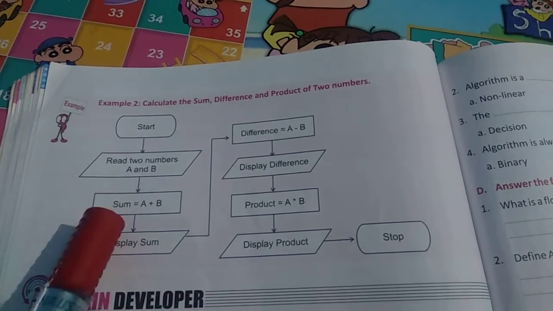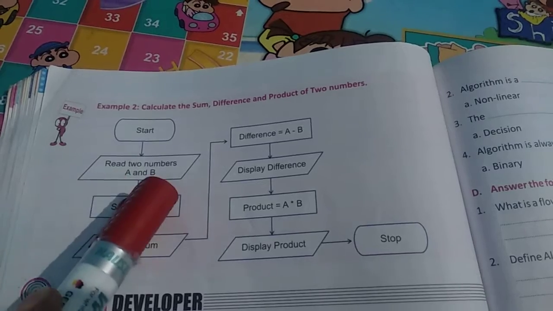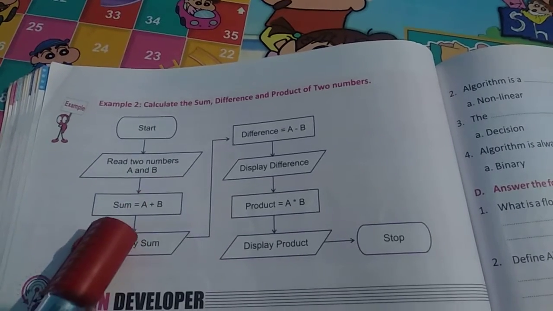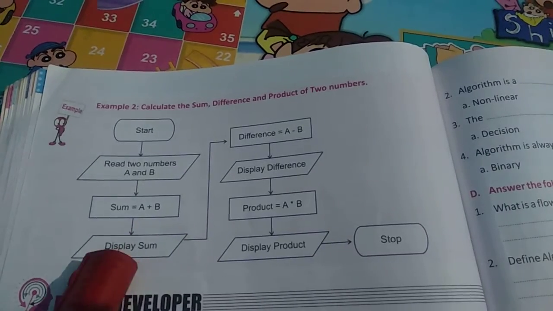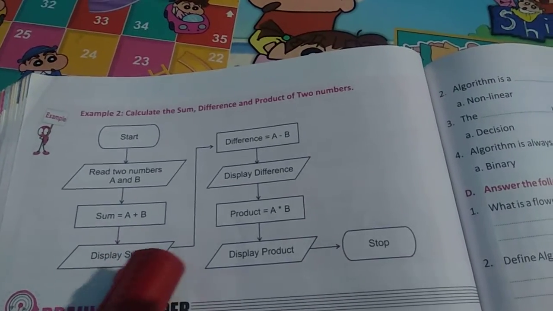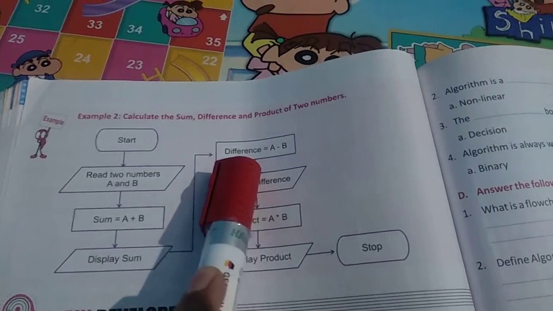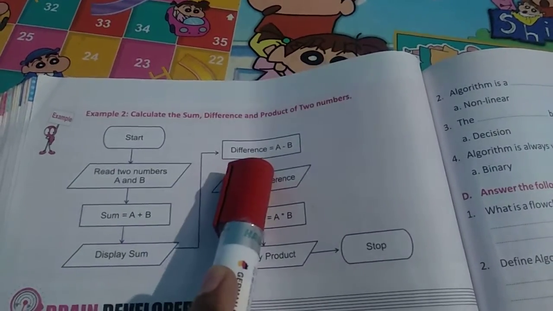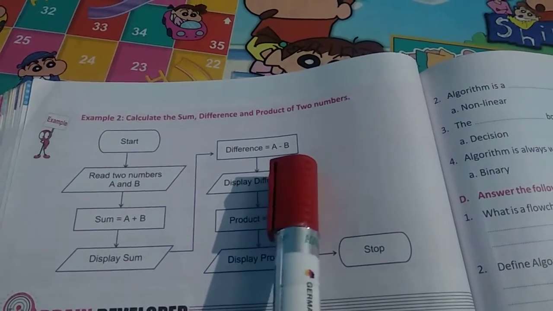And next is sum equals A plus B. Now what we have to do, we have to add these numbers. So sum equals A plus B. In the output box we will display sum. Okay, so now moving to the difference. Now again, this is the processing box. Difference equals A minus B.